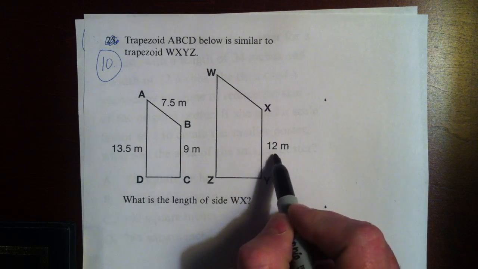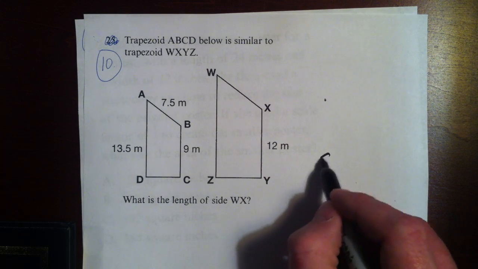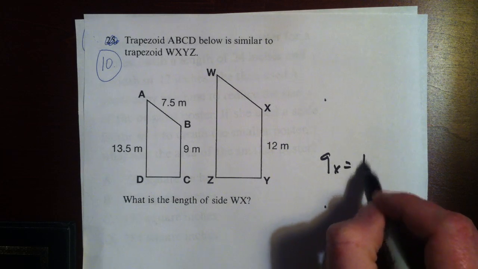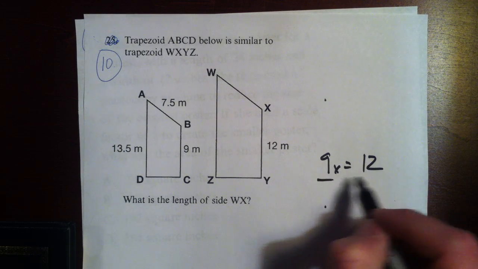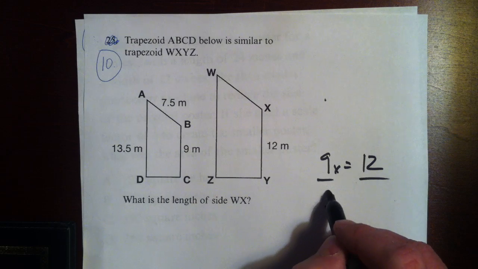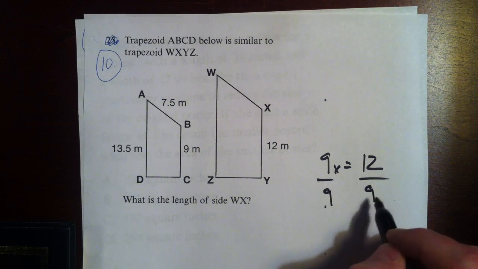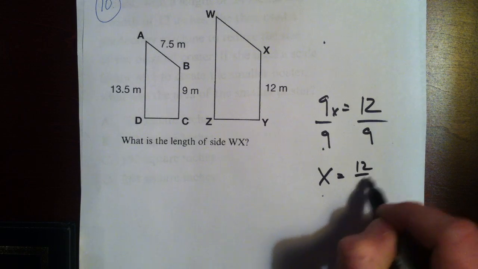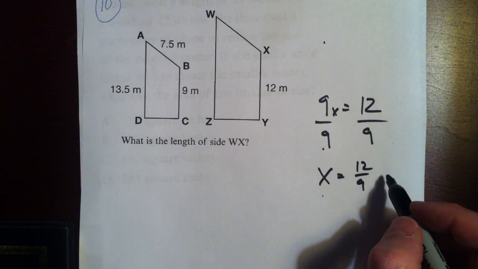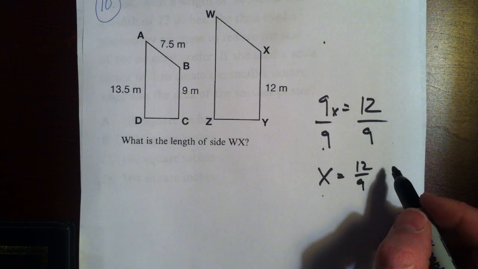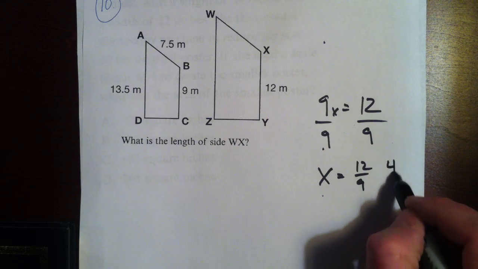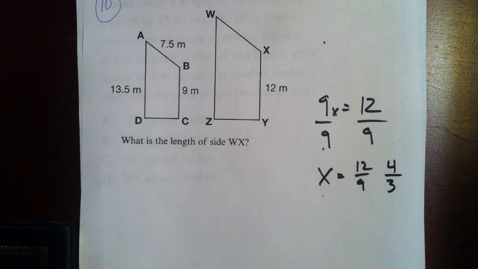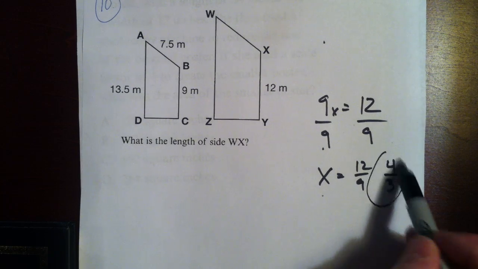How do we get from here to here? 9x equals 12. We're going to divide both sides by 9, in other words, to find our scale factor. That's going to give us x equals 12 over 9, and that reduces down to 4 over 3. Now, in other words, we multiplied by 4/3.